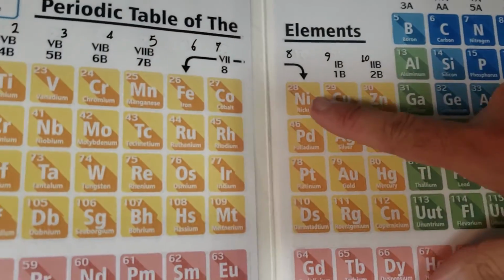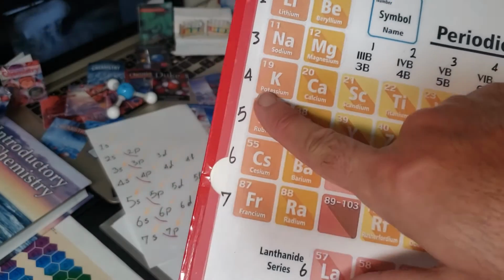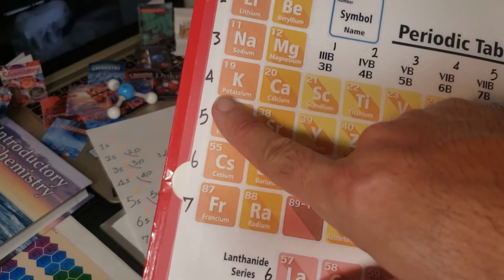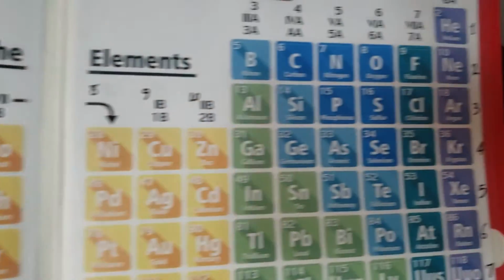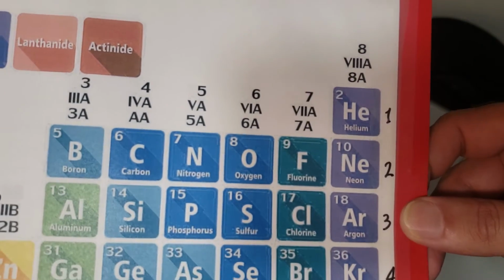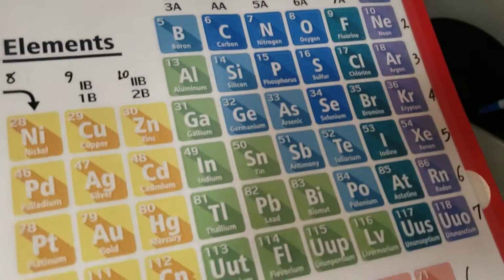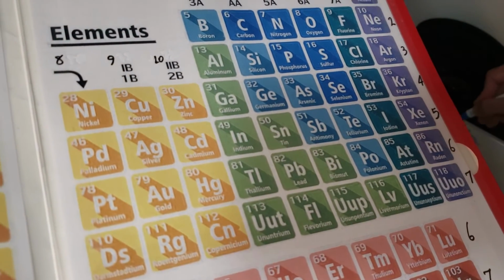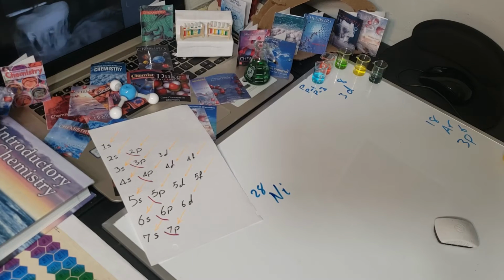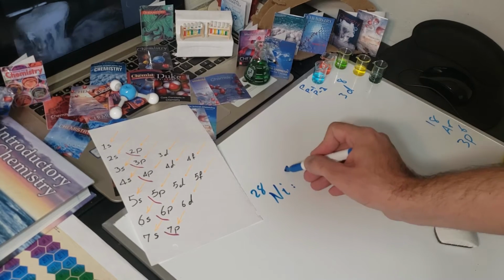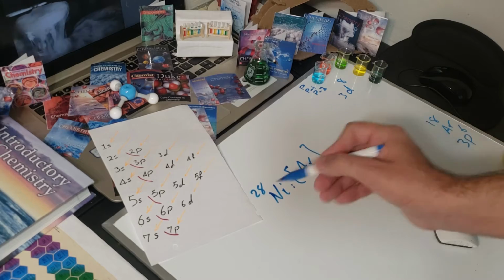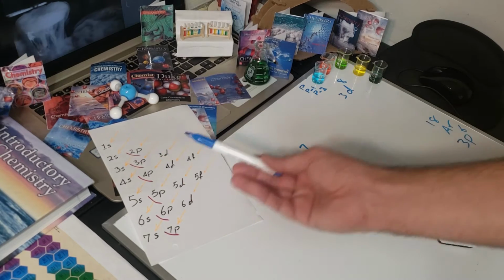Then I continue from nickel 28 all the way to potassium with 19 electrons, and as I move to 18, that's argon with the 3p6 configuration, and that's where I have to start after. So I do argon, and then I continue until I hit 3d8.